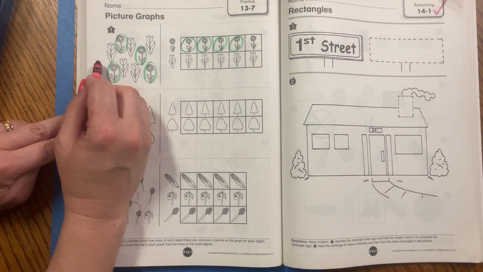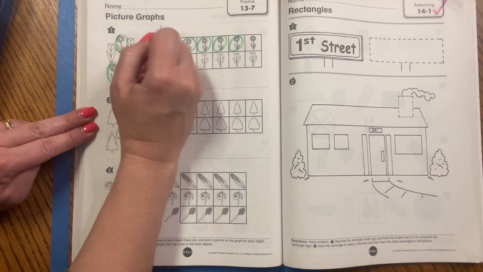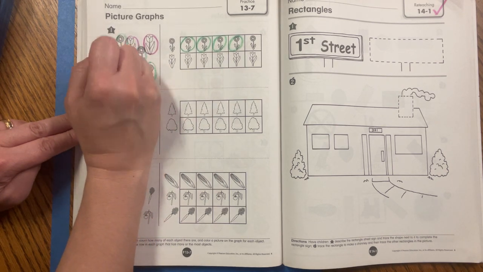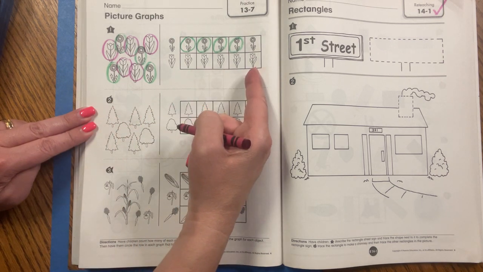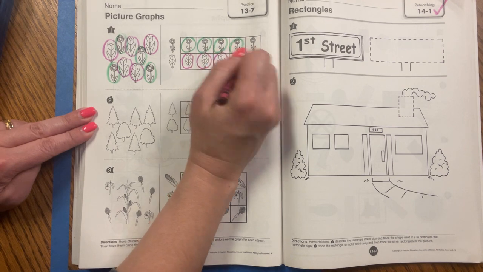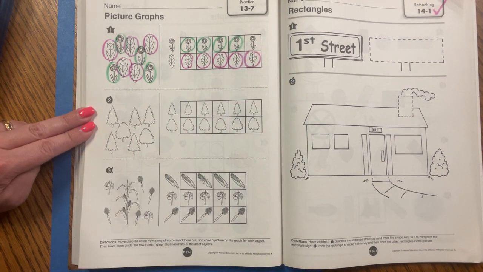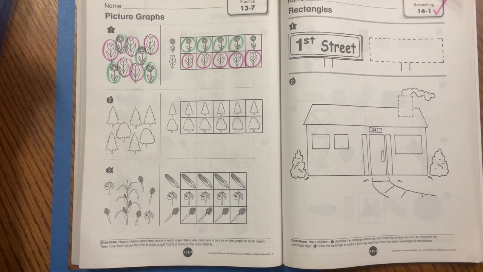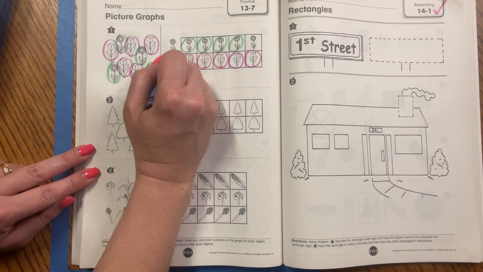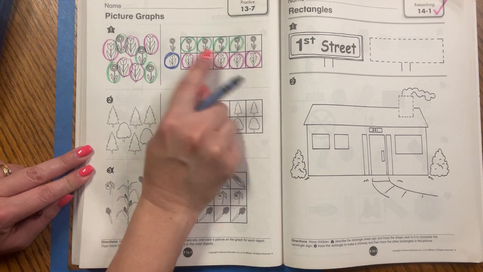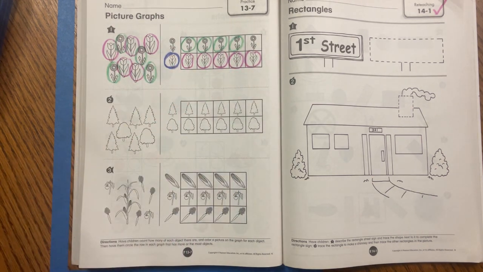Excellent. Let's take a look at the tulips. Let's sort them. 1, 2, 3, 4, 5. So how many will I circle in the graph? 5. All 5. Wow, look at that. Excellent. Which group has more, daisies or tulips? Tulips. Tulips are more by 1. If we had 1 more daisy, they would be equal, right?